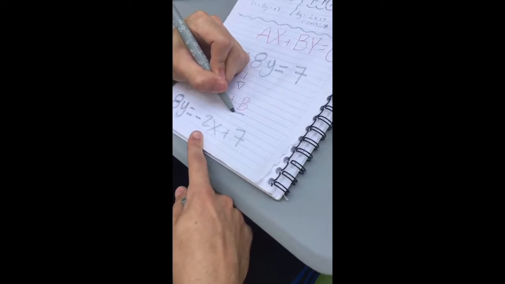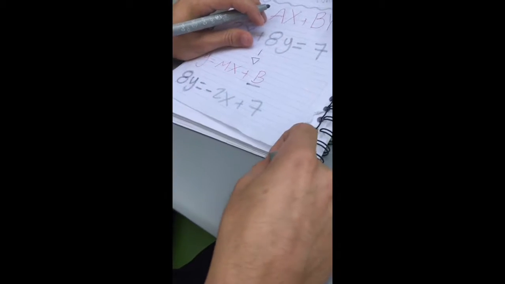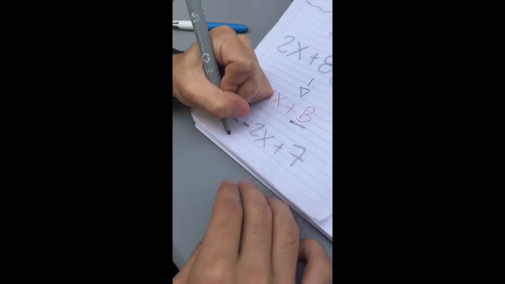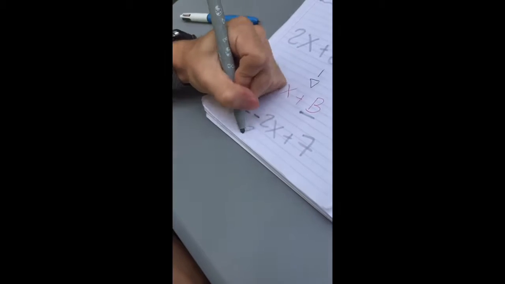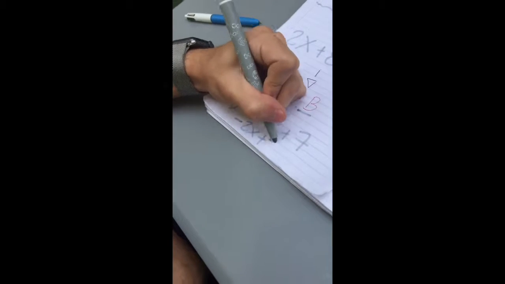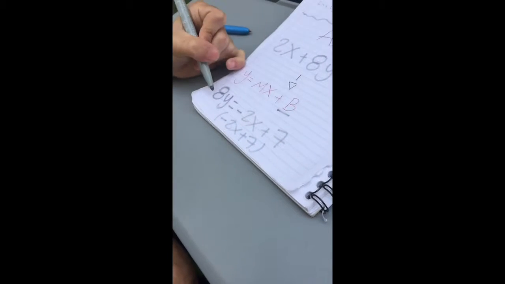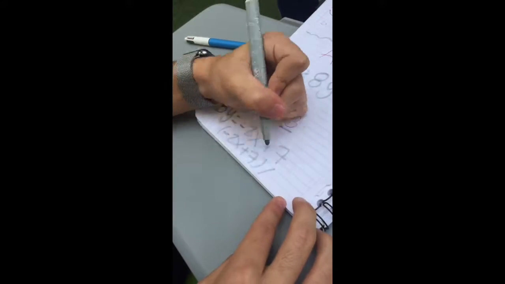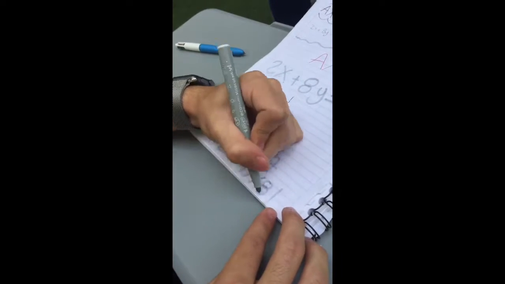That is the b. So then you have to put minus 2x plus 7, and if it's multiplied, you have to divide, and you finish the equation.